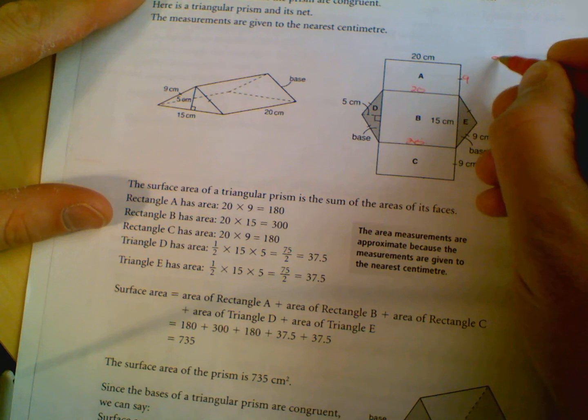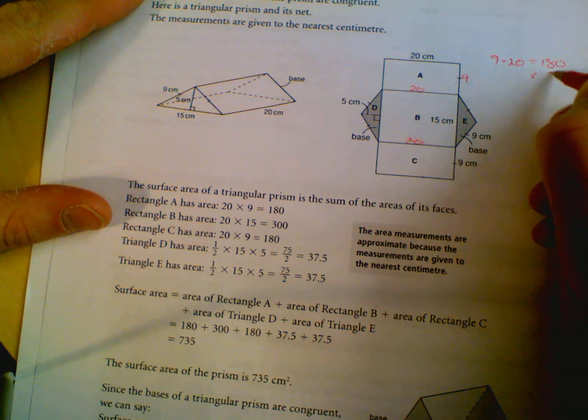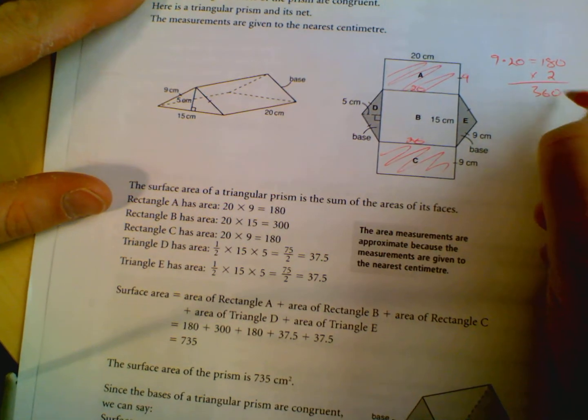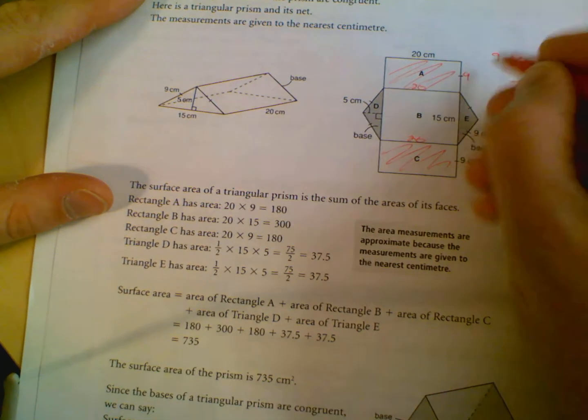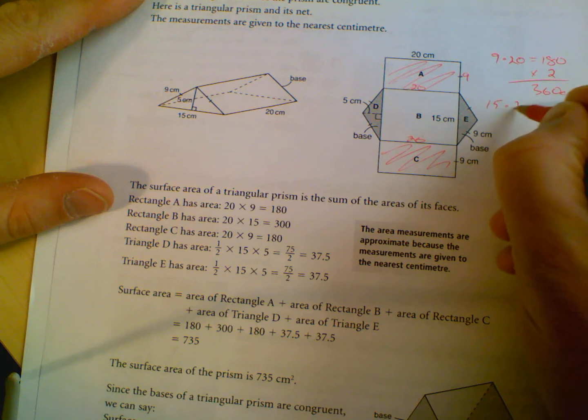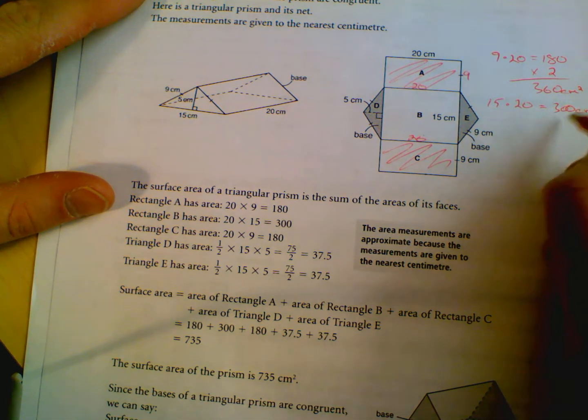So all I have to do is put them all together. I've got 9 times 20 equals 180, and I'm going to go times 2 because I know that this one and this one are the same size. They're both 9 by 20, so that equals 360 centimeters squared. And then I've got 15 by 20 equals, let's see, that'd be 300. So now I've got 2 numbers to add up, and this one is 300.